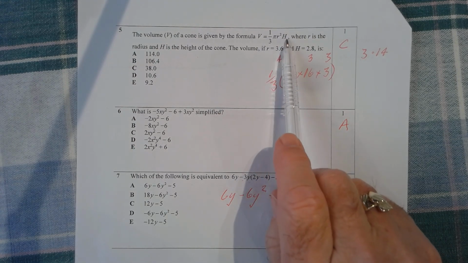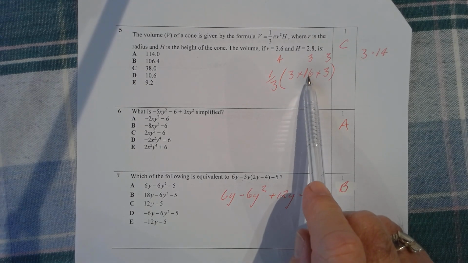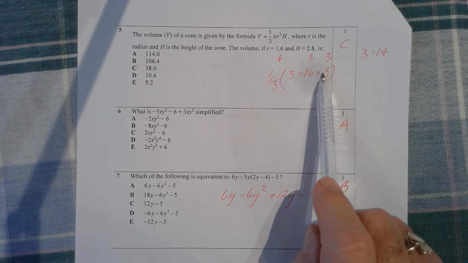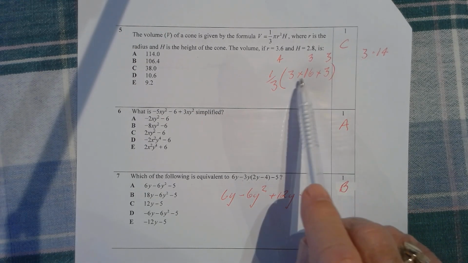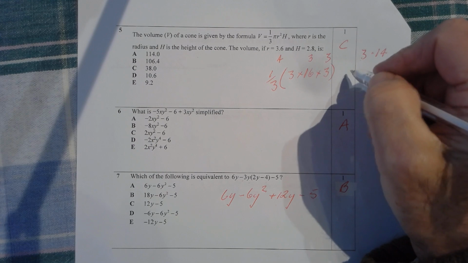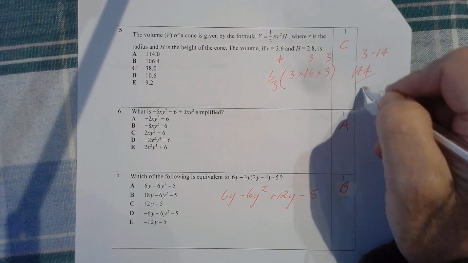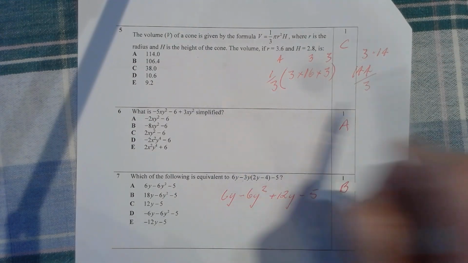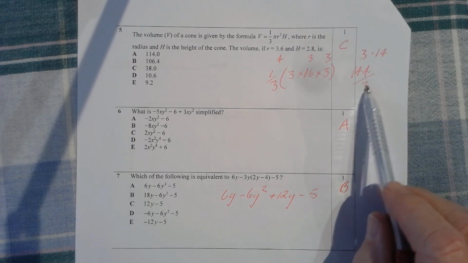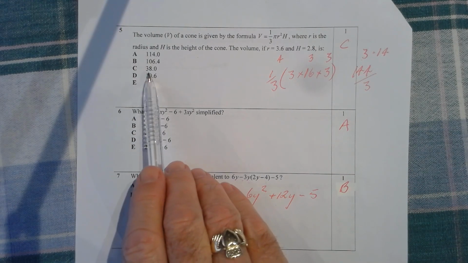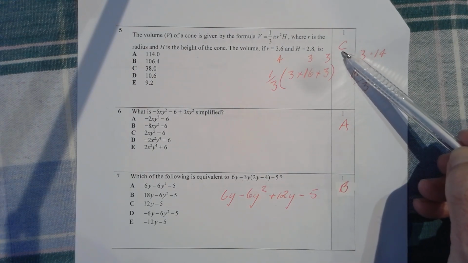So you've got a third pi r squared h. There's pi, there's r squared, which is 4 squared, and there's times h, which is 3. If you get that, that comes to about 144. And if you divide 144 by 3, then you work out about 36 approximately. So you can see that the only answer that it could be is C. So the answer is C.